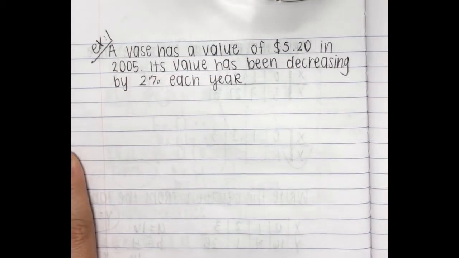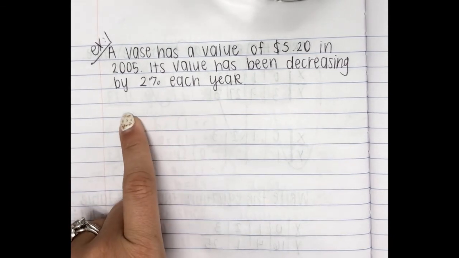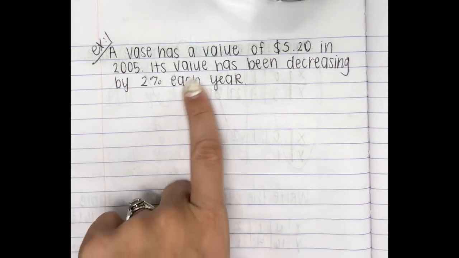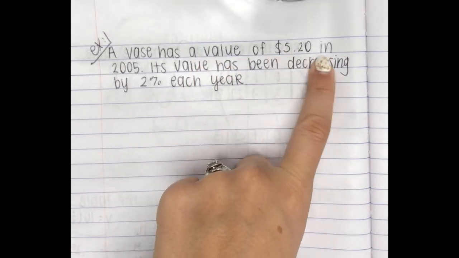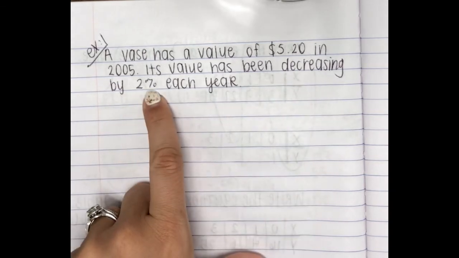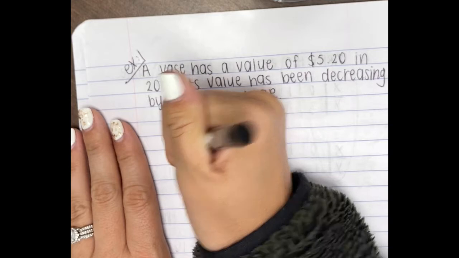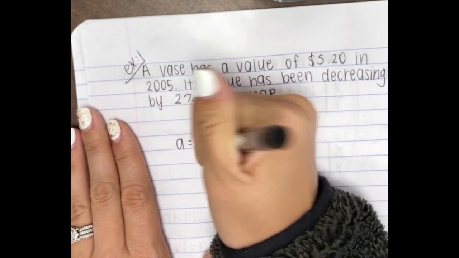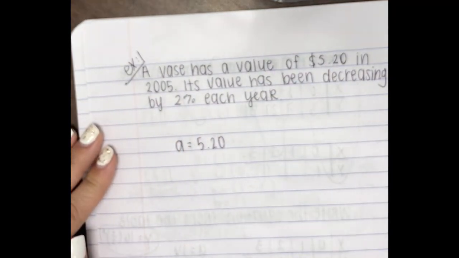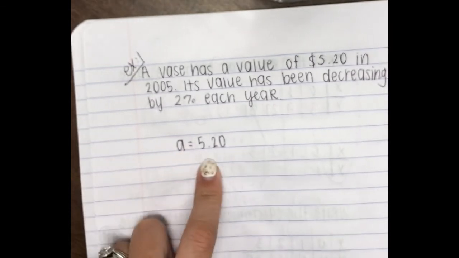All right, and then one last example for you guys. We're gonna write the equation from a word problem, okay? So a vase has a value of $5.20 in 2005. Its value has been decreasing by 2% each year, okay? So our initial value is $5.20, right? That's our starting value, our initial amount, right?